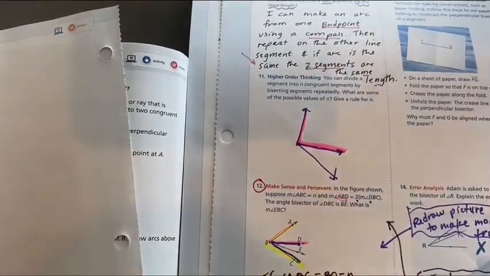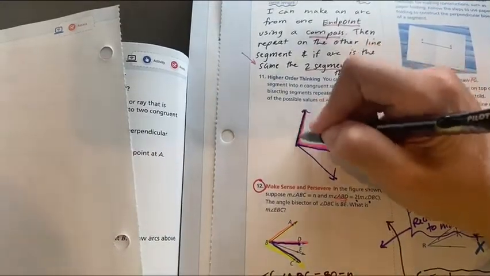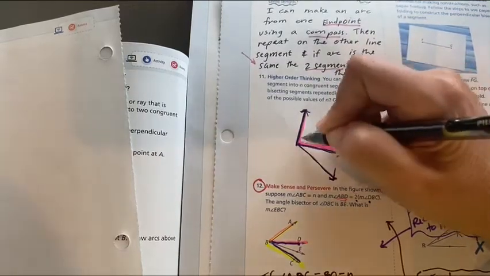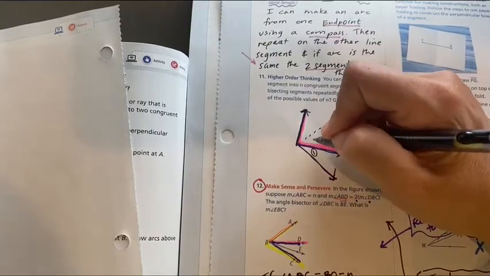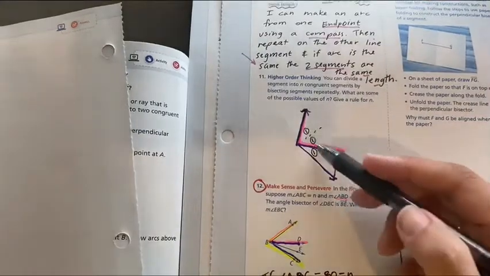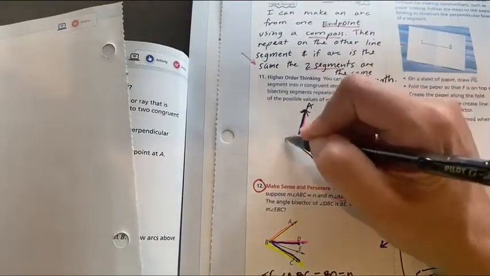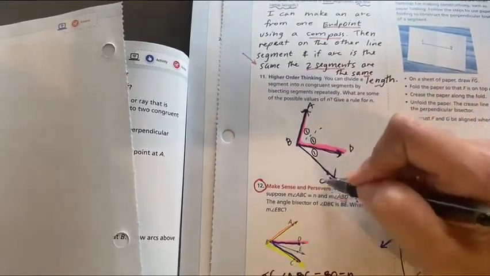So notice what I've done there is when I redrew it, now this purple angle right here is looking about twice as big. So if this was angle 1, this is angle 1, and this is angle 1, the pink one is twice as big. And this is still ABD, and this is still DBC.